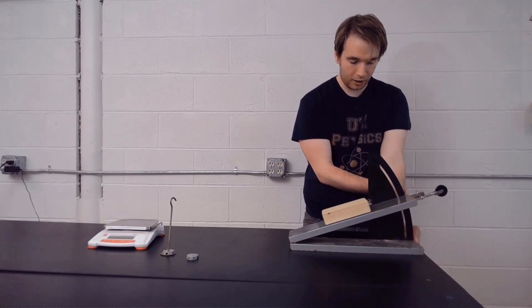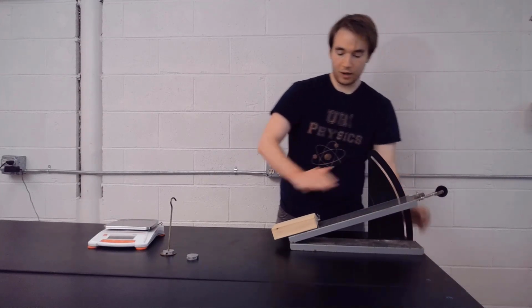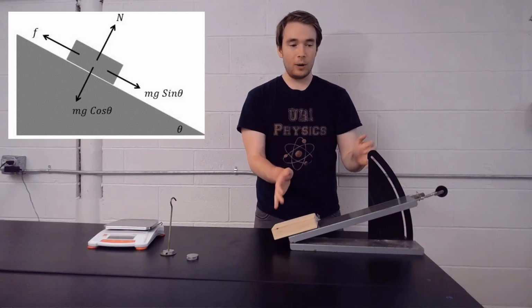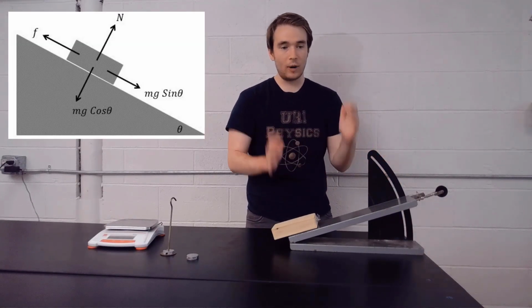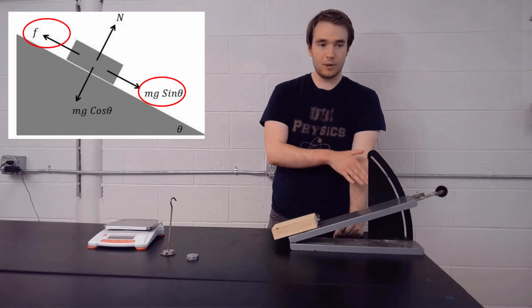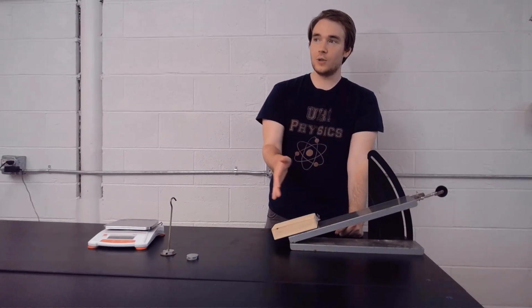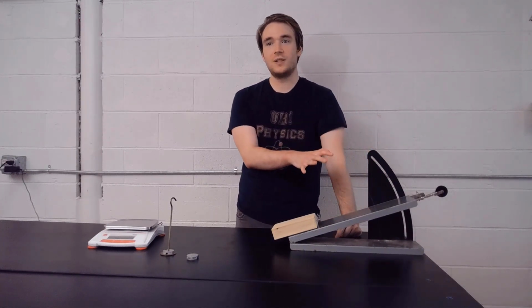Alright, so right about there. As you can see, at a certain point, the block started moving on its own. That would imply we finally added enough force to break the static friction force. We've applied enough so that we've matched the static force, and now it's moving on its own. So we've perfectly balanced out all the forces in this system.